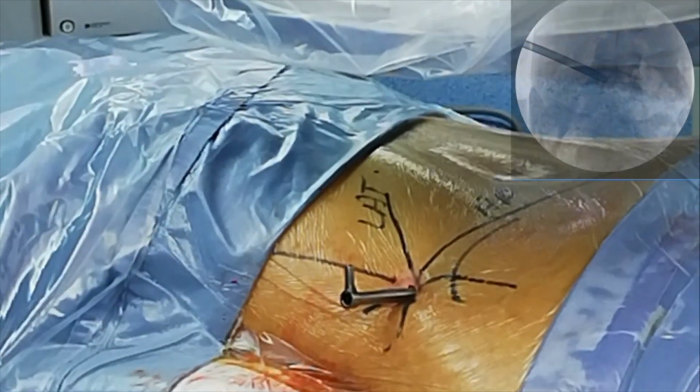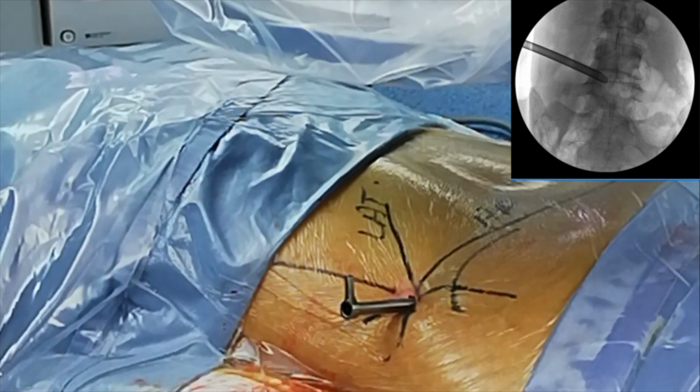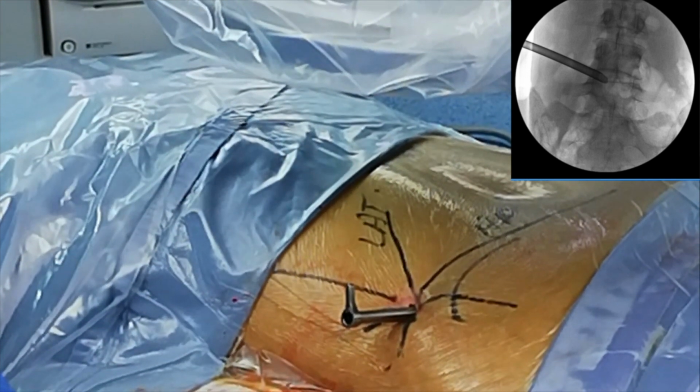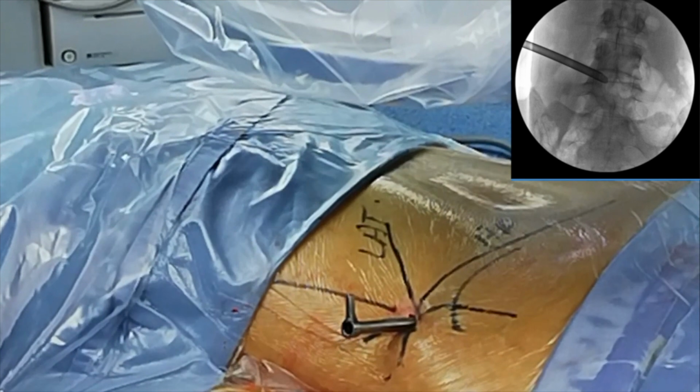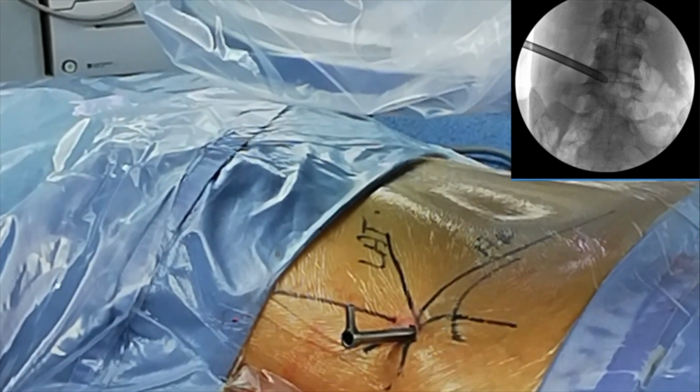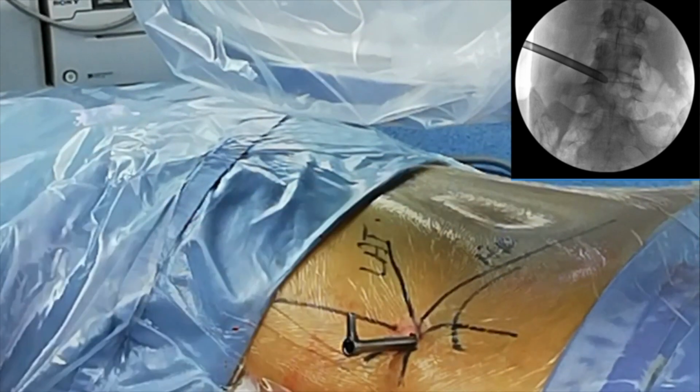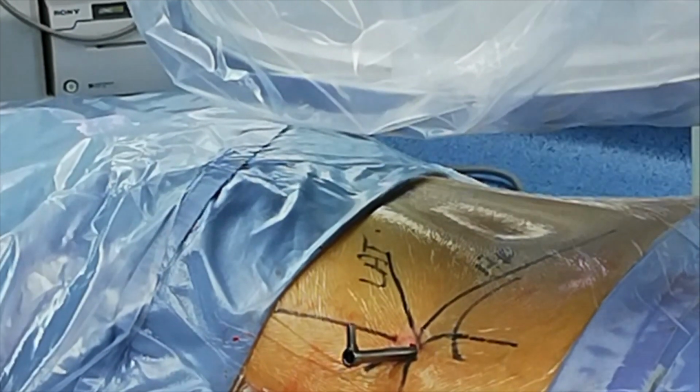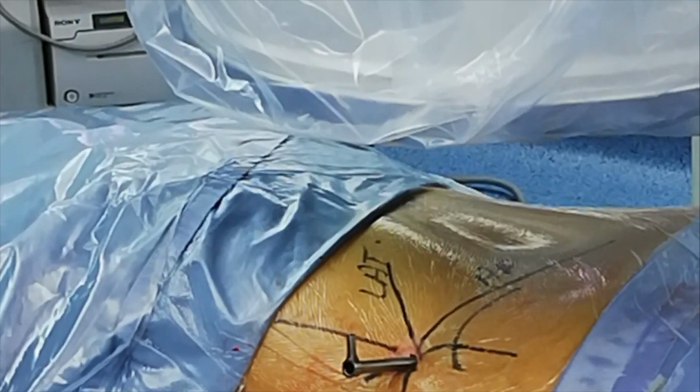X-ray, please. Now this is important. So my cannula tip is at the level of the medial pedicle wall of L5, so I know that I am actually in the recess. Give me a quick lateral view, and that will be the last X-ray for this procedure.